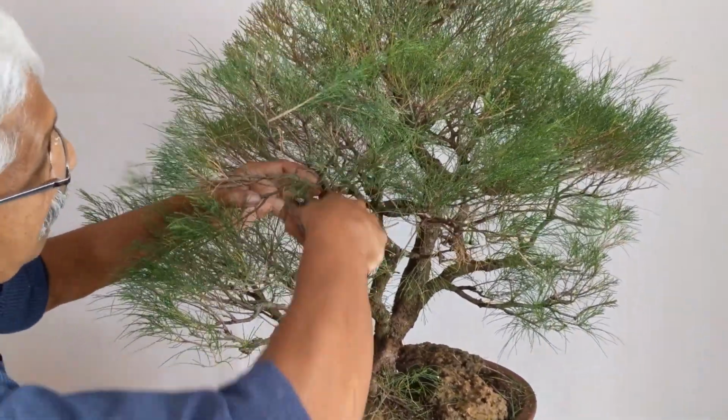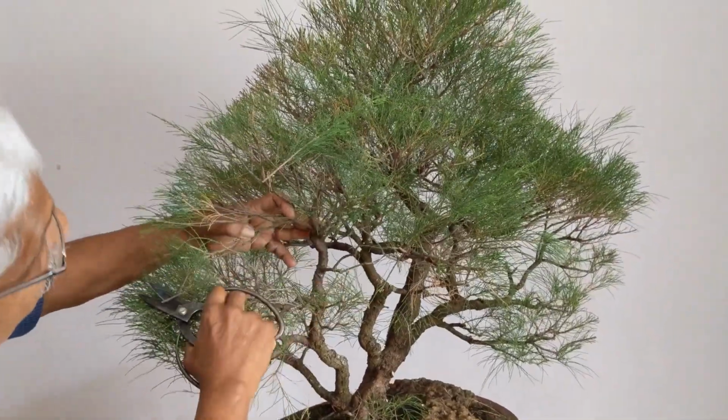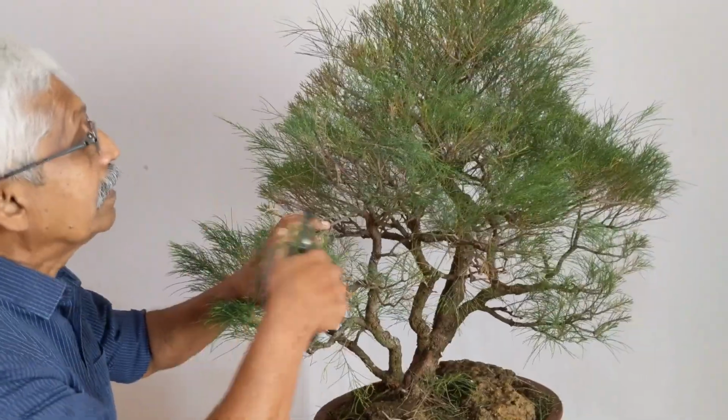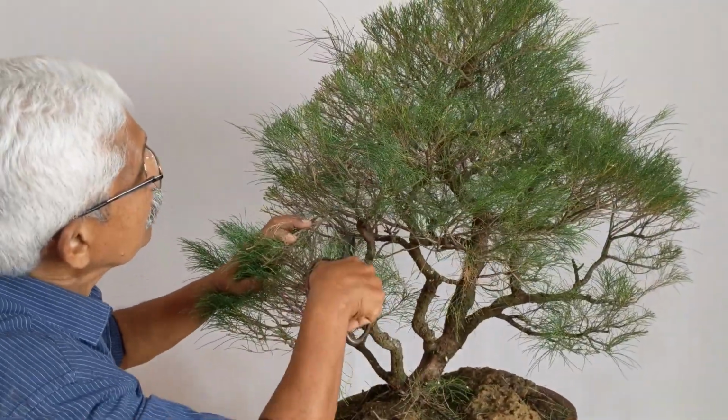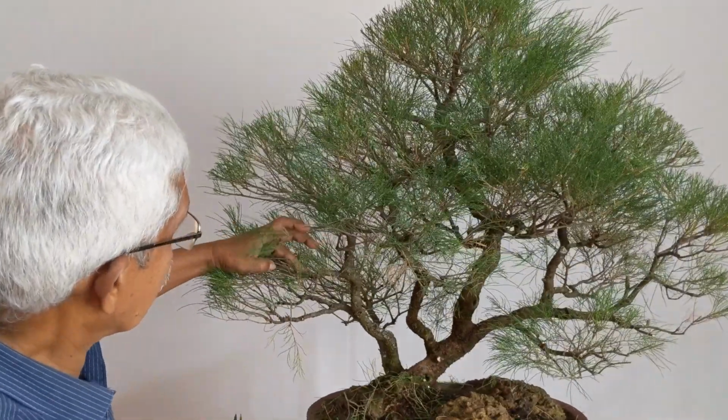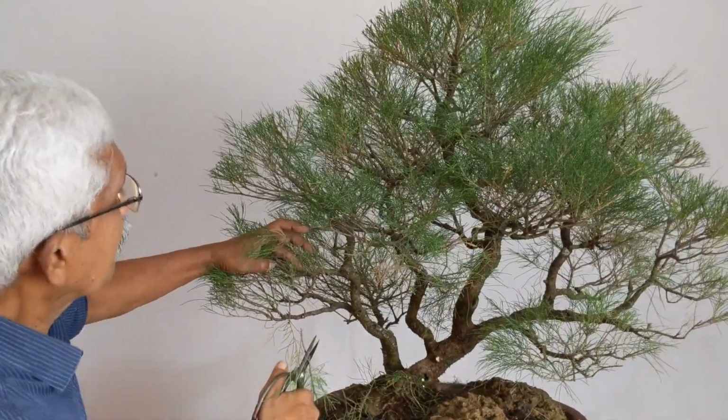This is the apex. I want to reduce the size of the apex a little more. This one is obstructing the view of this tree from this side. So we have to cut it short.